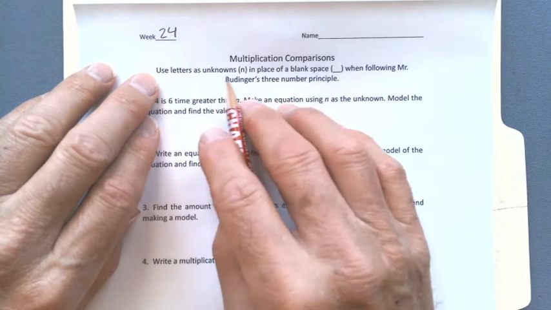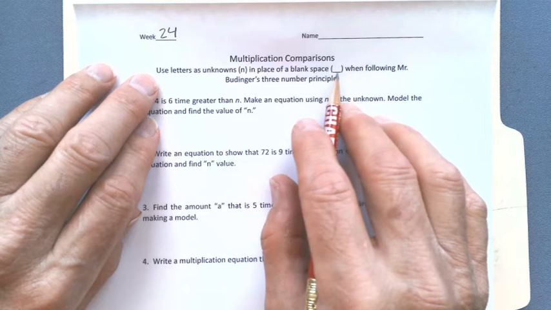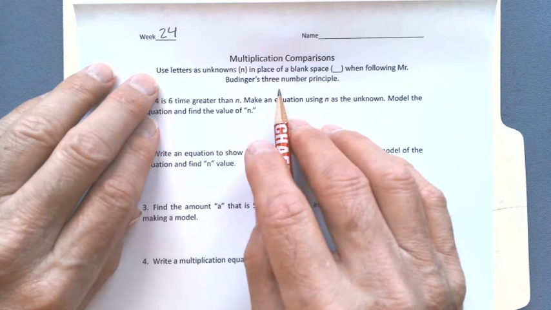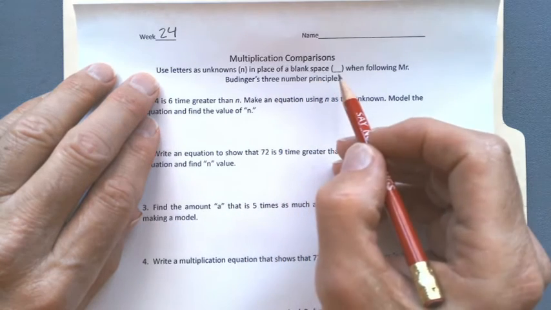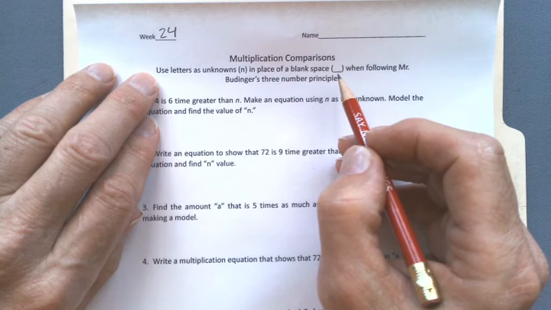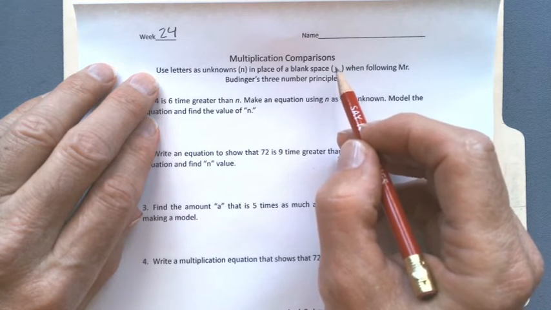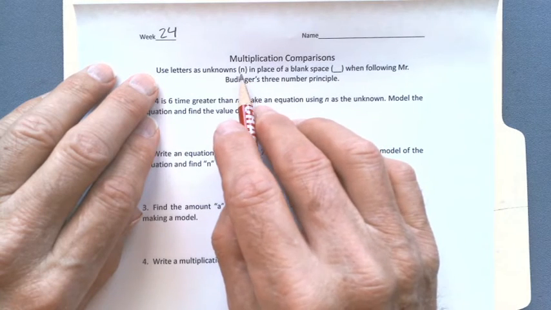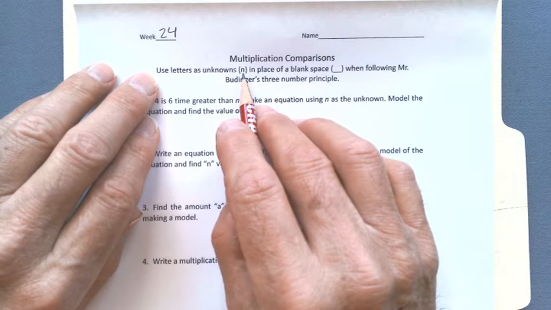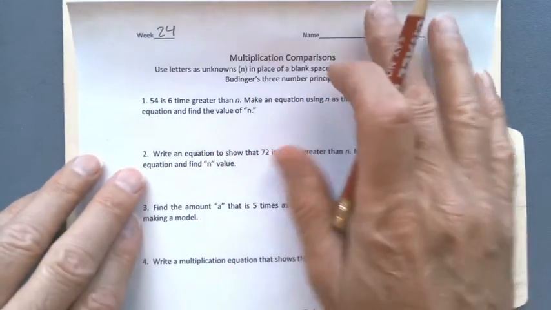But using letters as unknowns, n, in place of a blank, here's the blank, when following Mr. Budinger's 3-number principle. So usually there's a blank space at the end of an equation or a word problem, and you're supposed to put the number in at the top of this blank space. We're going to use a letter which is called an unknown in place of that blank. So let me show you how that's going to work.